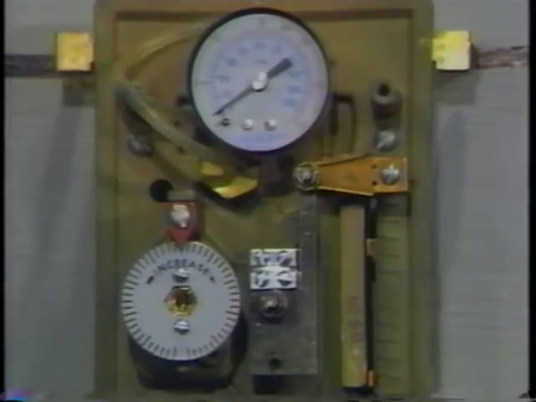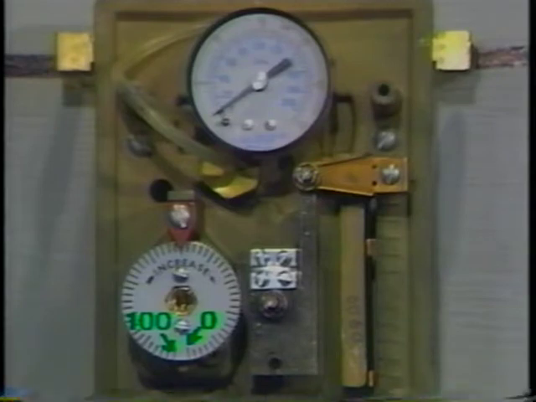The first and last graduation on the set point dial always correspond to the upper and lower limits of the transmitter range. What is this dial set for right now? Since it's at the middle graduation, it's set for the temperature halfway between 0 and 100, or 50 degrees.